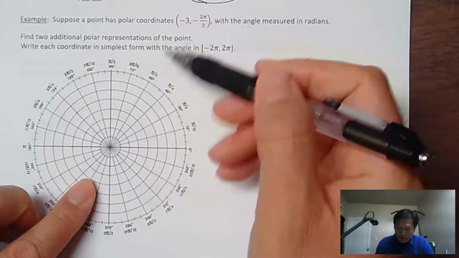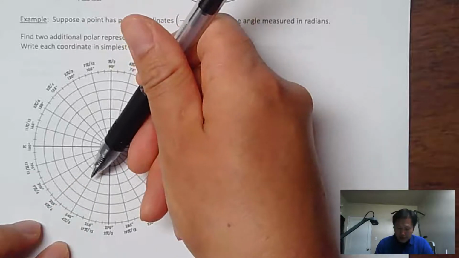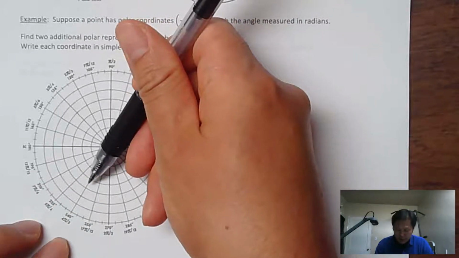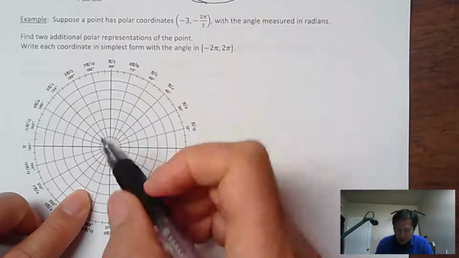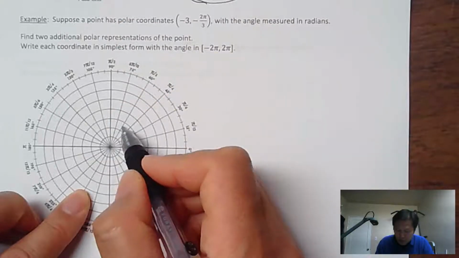And the radius is minus 3. So since the radius is minus 3, you are not going in this direction. You have to go the very opposite. 1, 2, 3.